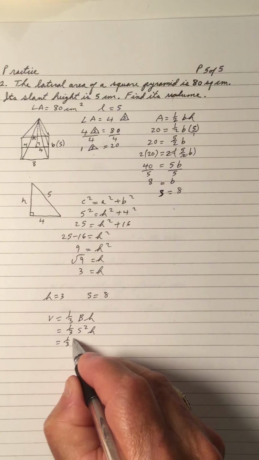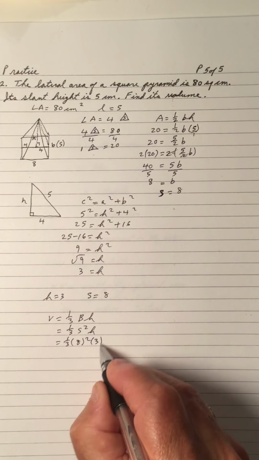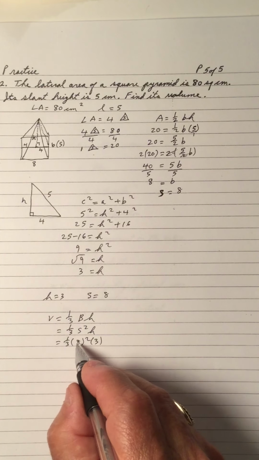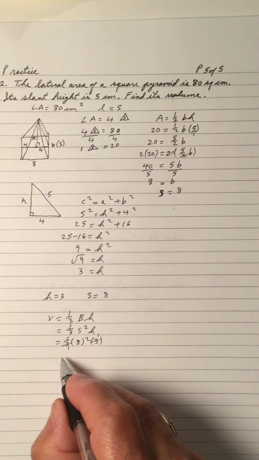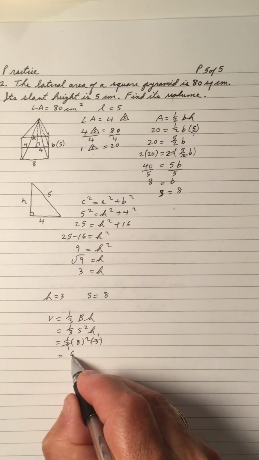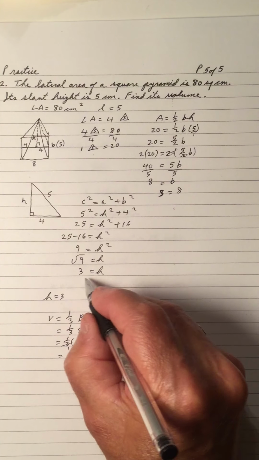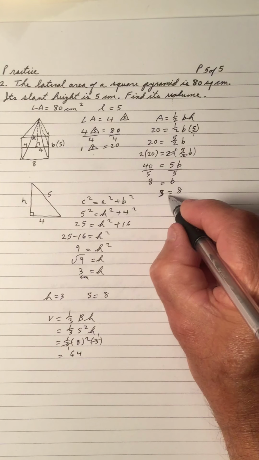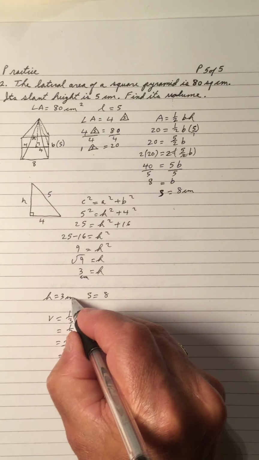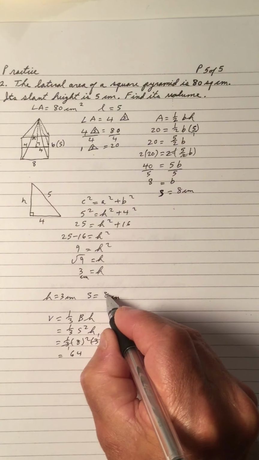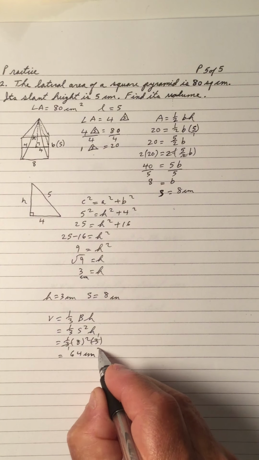So the side is 8 squared, the height is 3. And 1/3 times 8 squared times 3, the 3 cancels out. And 8 squared is 64. And the units are in centimeters, so the height is in centimeters. The side is 8 centimeters. But when you do the volume, these are units in length, but the volume is cubic, so it's cubic centimeters.